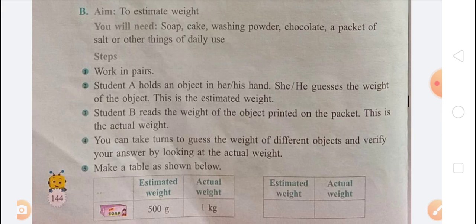Once again, activity B, aim: to estimate weight. You will need soap, cake, washing powder, chocolate, a packet of salt or other things of daily use. Steps: first, work in pairs.